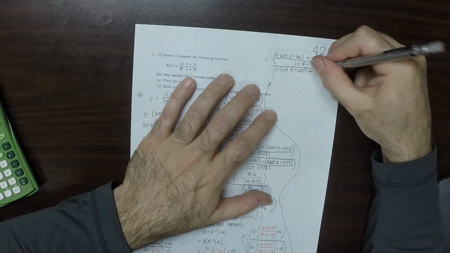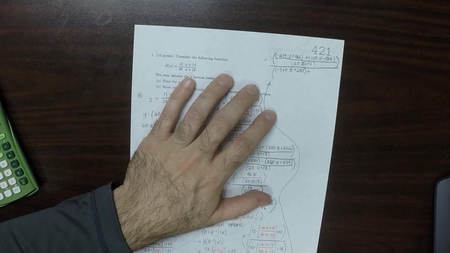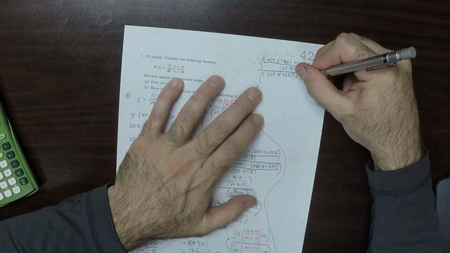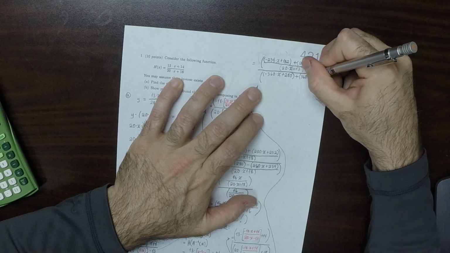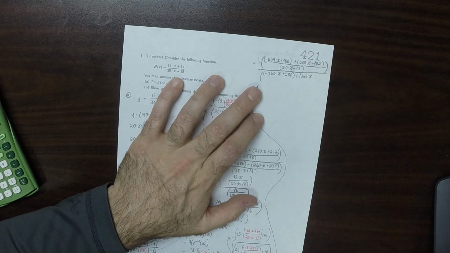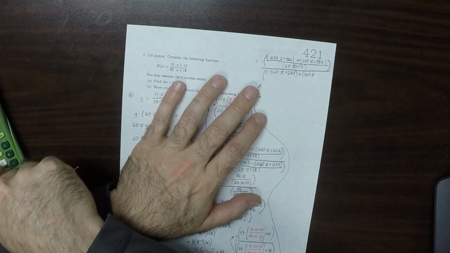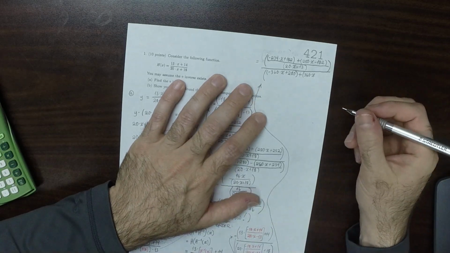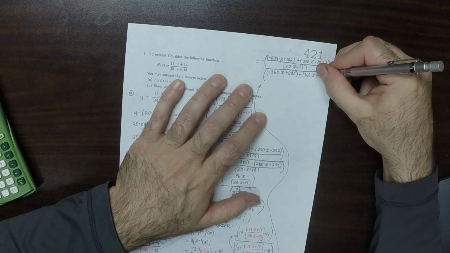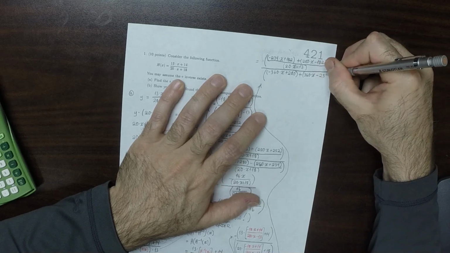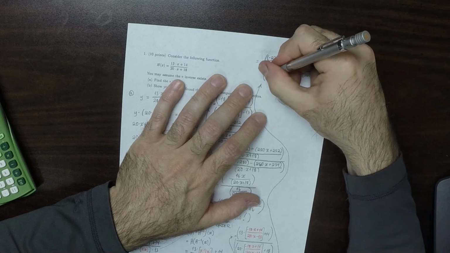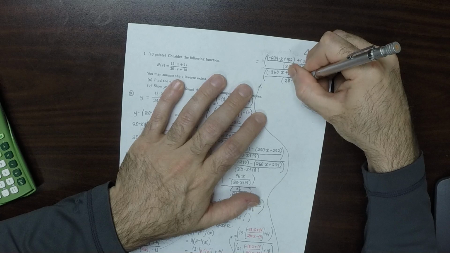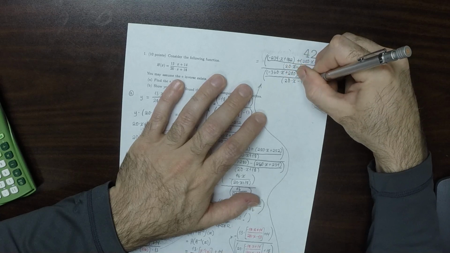Then we want to add to that 20x minus 13 times 18, so that'd be plus 360x, 13 times 18 is 234, so then that would be minus 234. All of that over 20x minus 13.